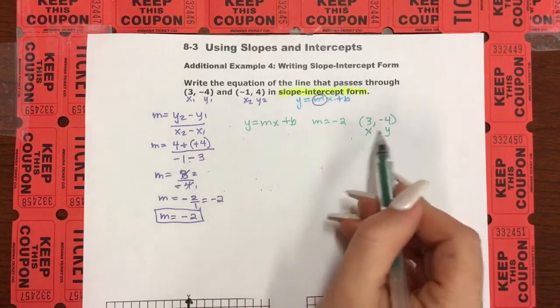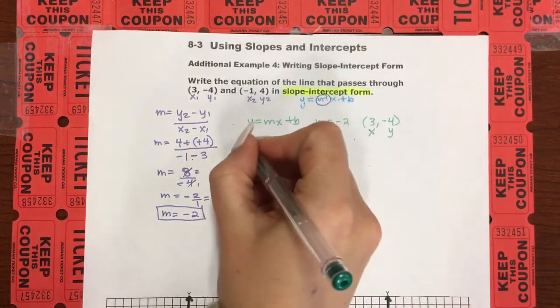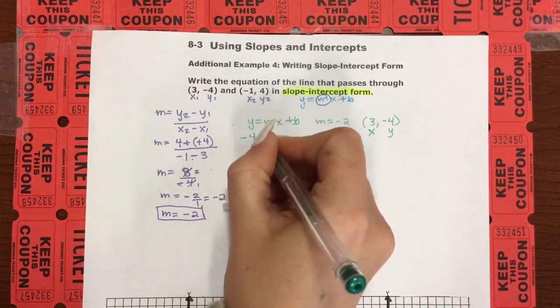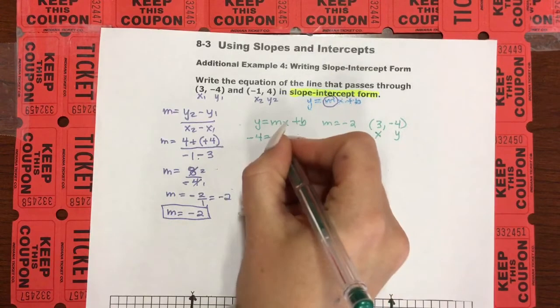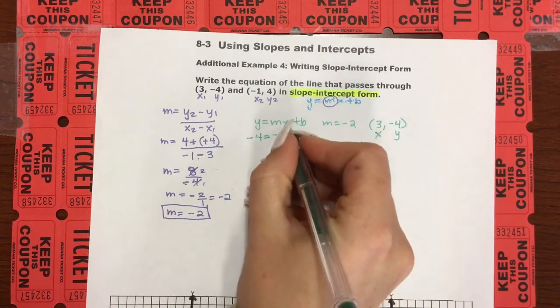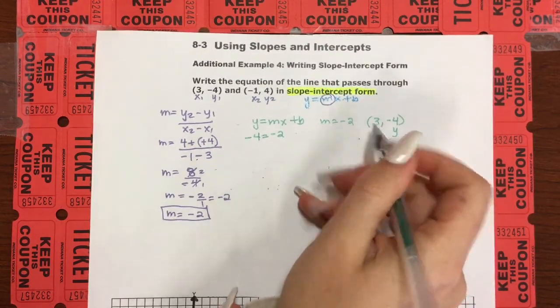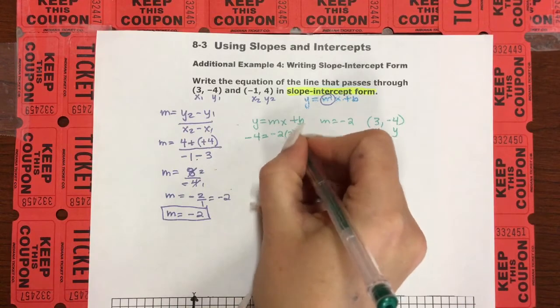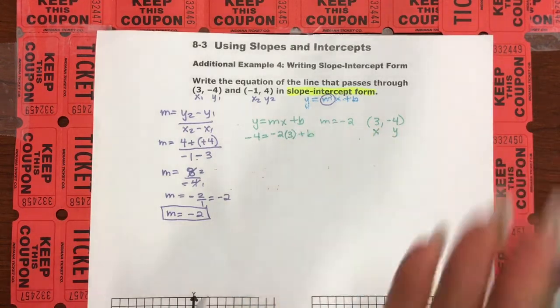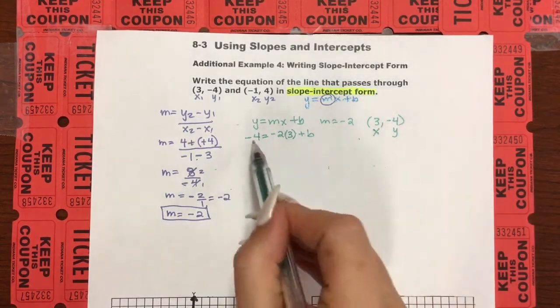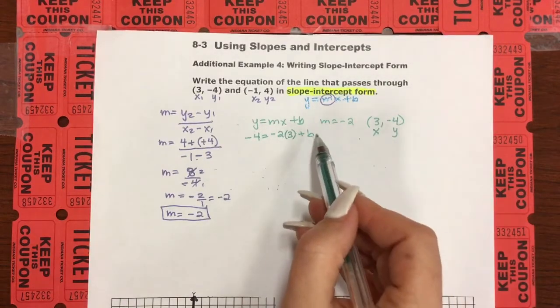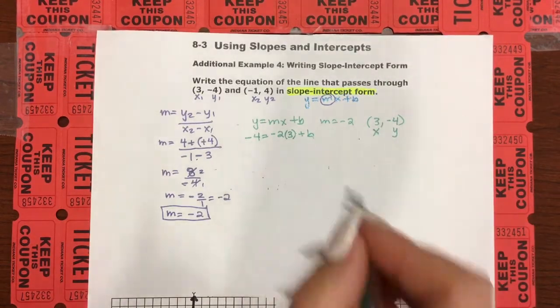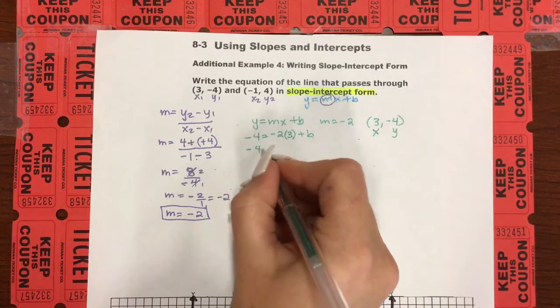So first, my y is -4. I put -4 in for y. I write equals. My slope is -2, multiplied by x, my x is 3, plus my b. That's the thing I don't know. But I know these other things, so I can solve for b and figure out what my y-intercept is.